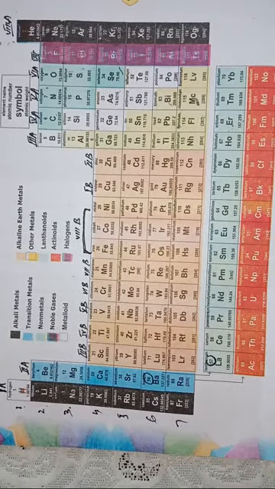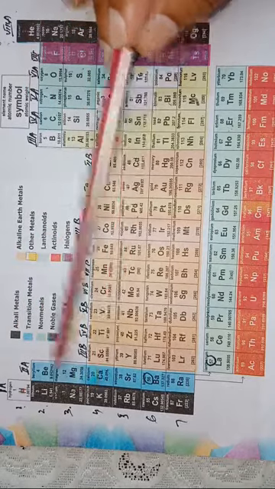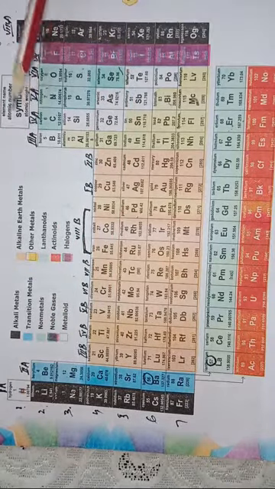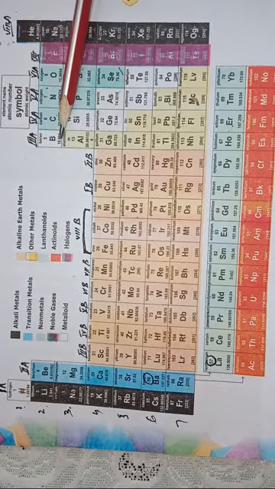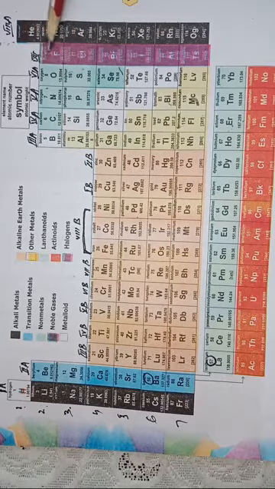The periodic table is also divided into families. For example, group 1A elements are called alkali metals. The 2A elements are called alkaline earth metals. Similarly, the 3A elements are called the boron family, then the carbon family, the nitrogen family, the oxygen family, which is also called chalcogens, and the 7A group, which are called halogens, and at the end the 8A group elements are called noble gases. Similarly, the periodic table has been classified into blocks.